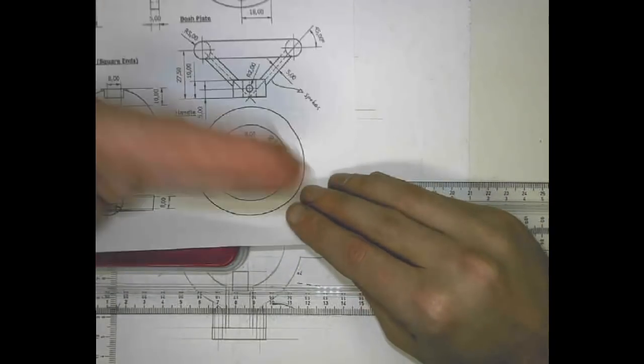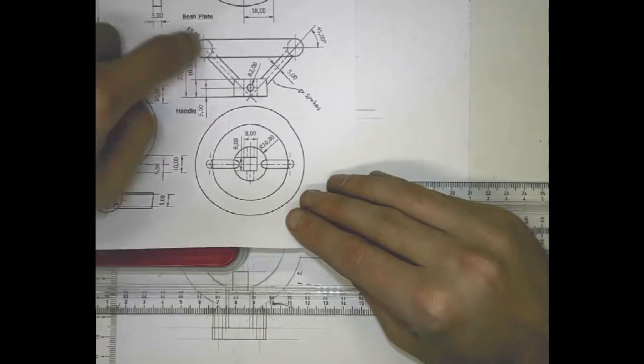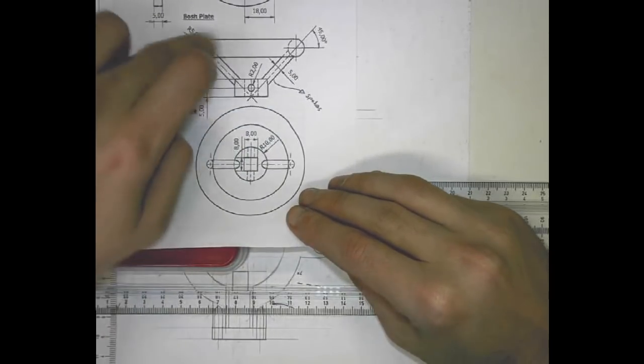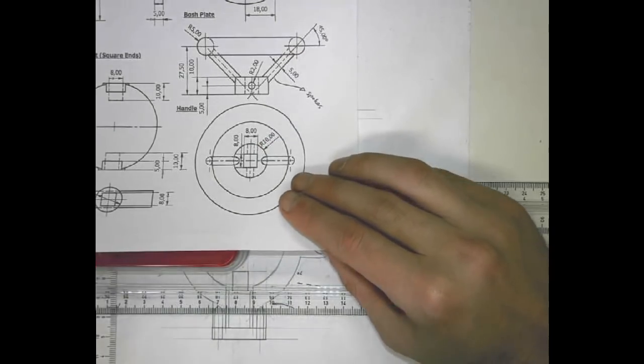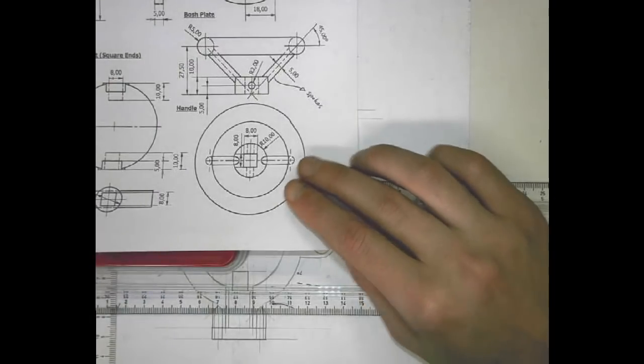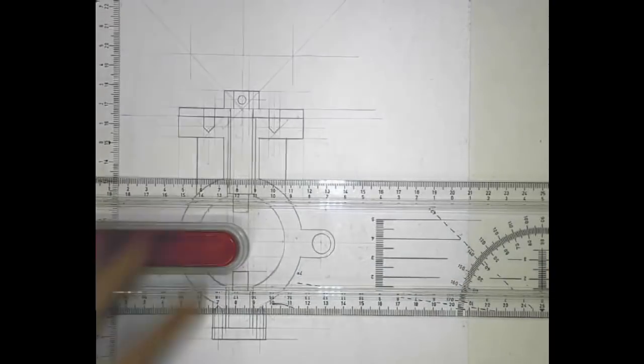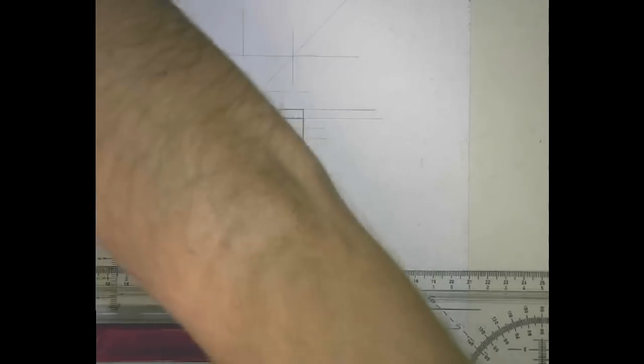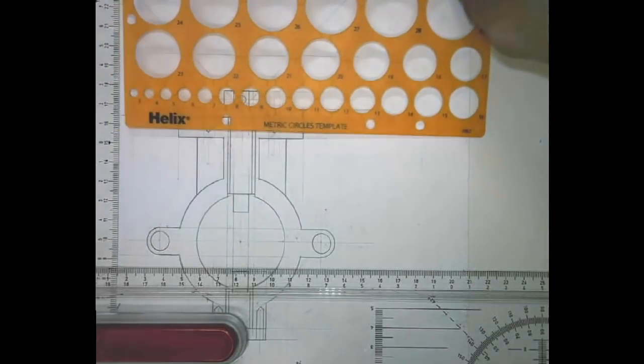Being sectioned through this plane over here, we will see a cut through that section there, and those areas will be sectioned. It is a 5 radius, so it'll be a 10 diameter circle that we'll see. We can draw in those circles.